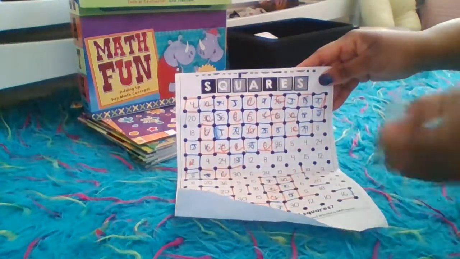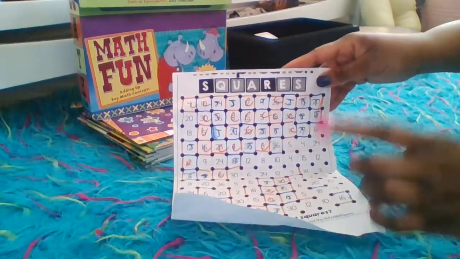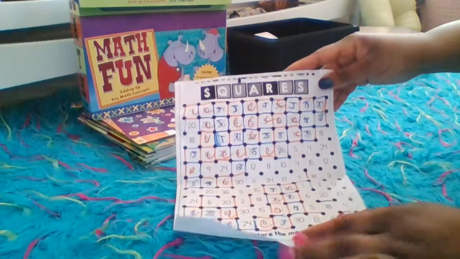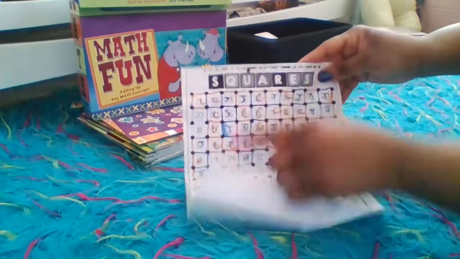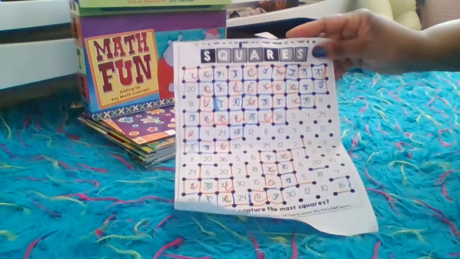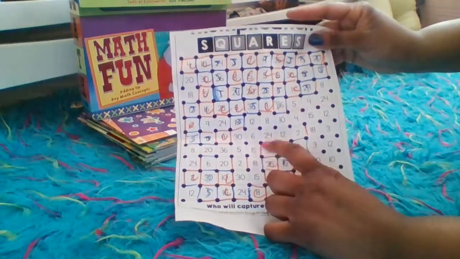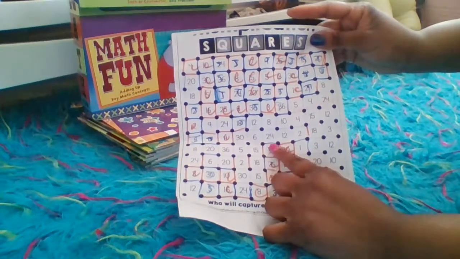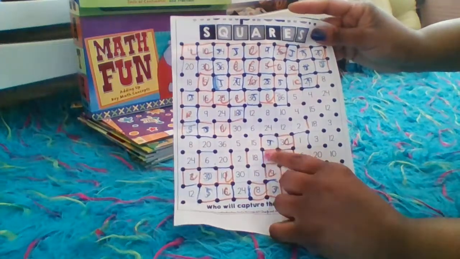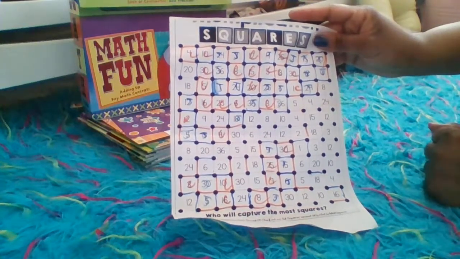So you take your 2 dice, roll them, and you add, subtract, or multiply the totals of those dice. And then you find the answer and you put your line. So if I'm blue and I rolled a 2 and a 2, that would give me 4. So I would put my line, I would connect these 2 dots over a 4. And then my son would go ahead and roll the dice. And let's say his dice was also a 4.